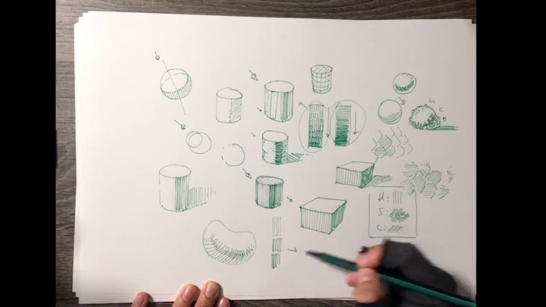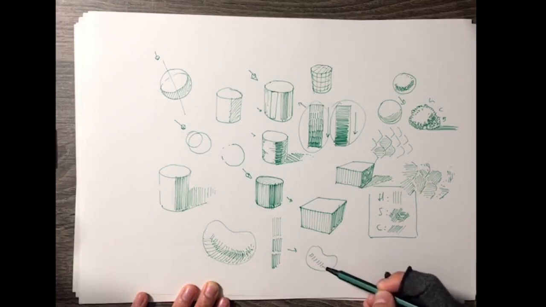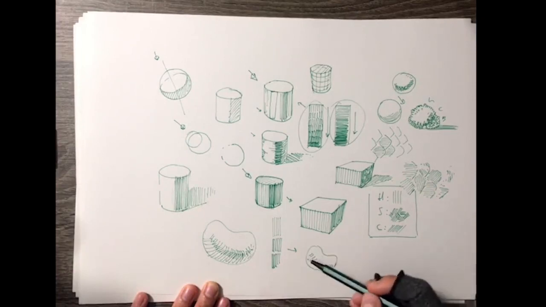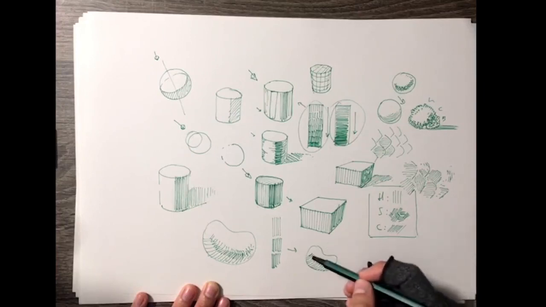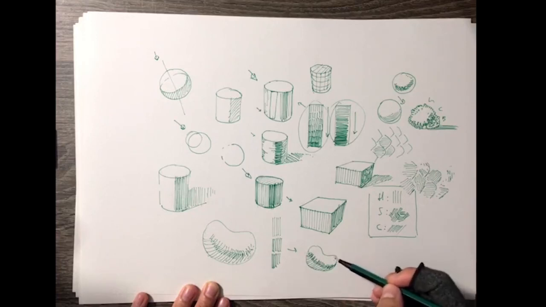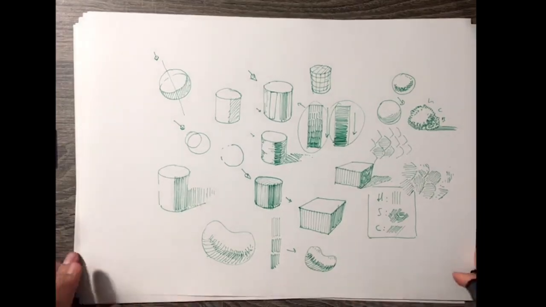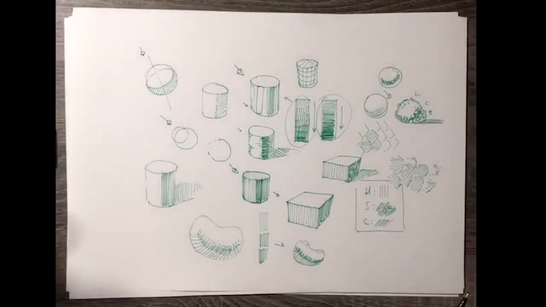And you can translate that to your shading by first going with that 50% across, and then punching that coarse shadow with maybe a 70%, and then maybe a 40% for the halftones. Does that make sense? Great.